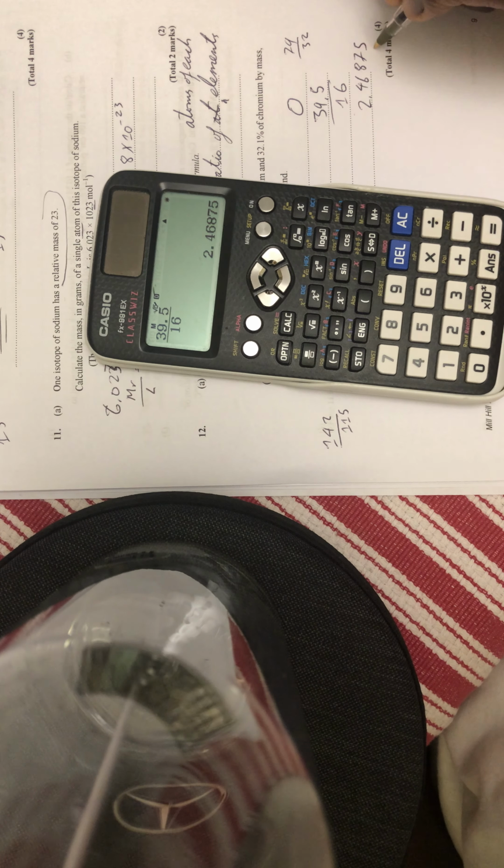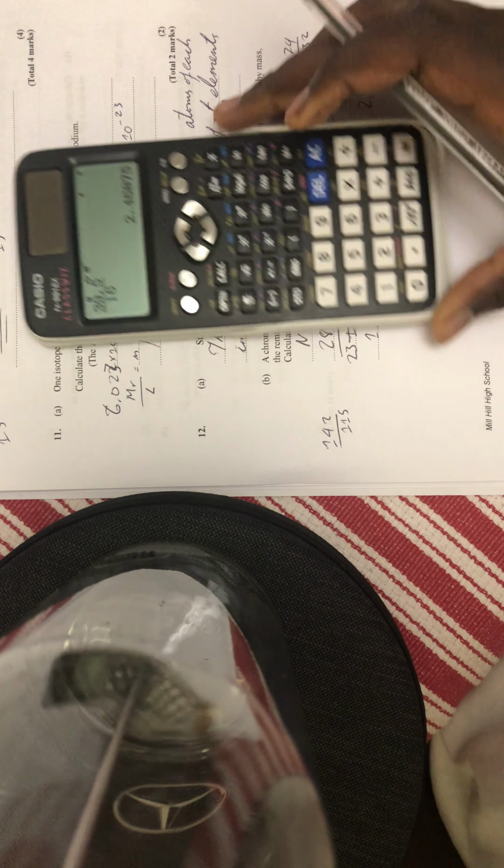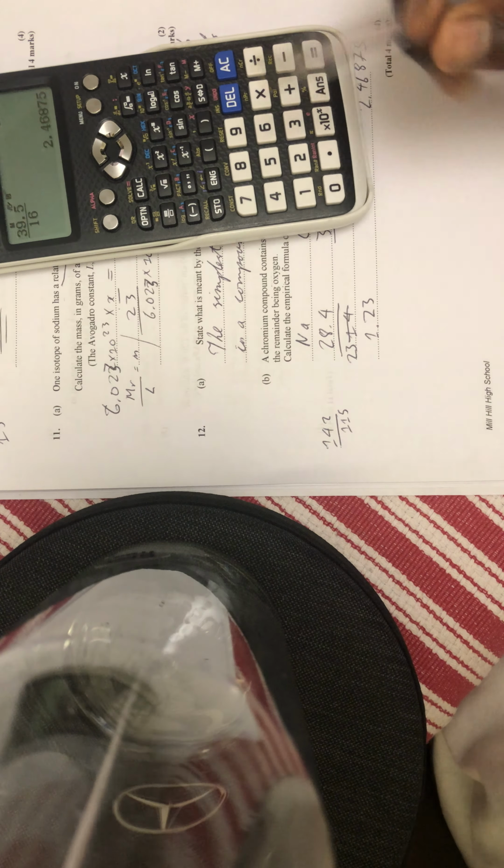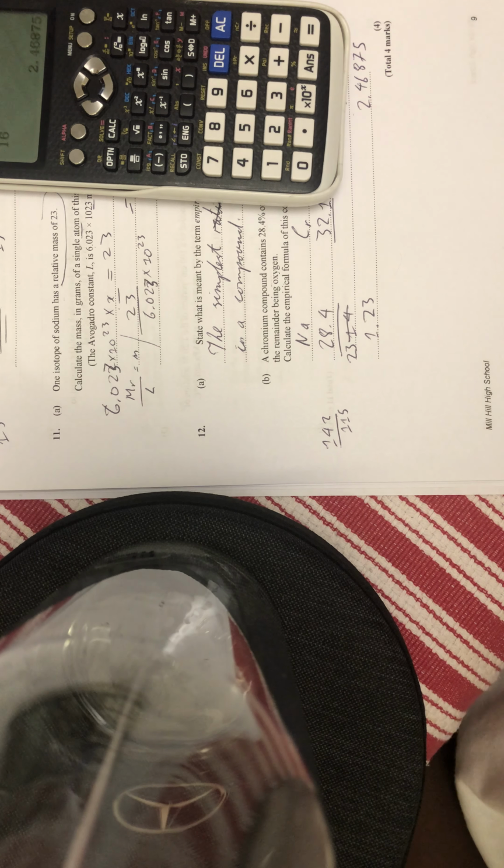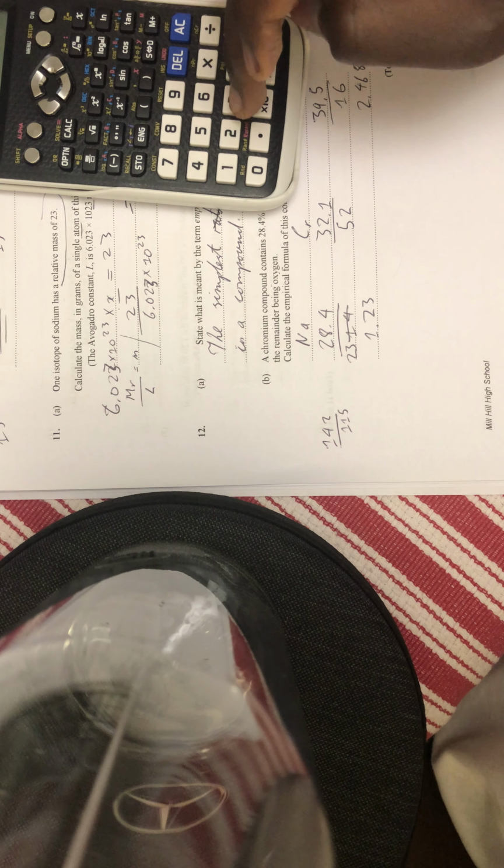That's not the smallest. Chromium is 52, they usually give you a periodic table in the exam, so this is over 52. The numerator is smaller than the denominator, so this one will definitely be the smallest.